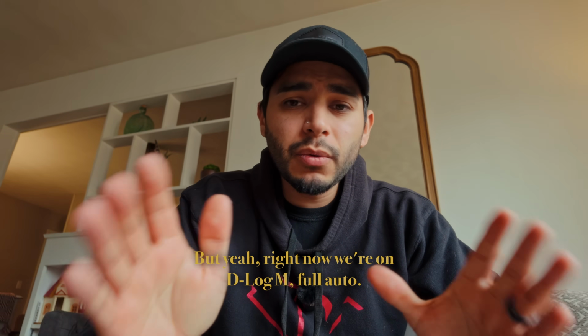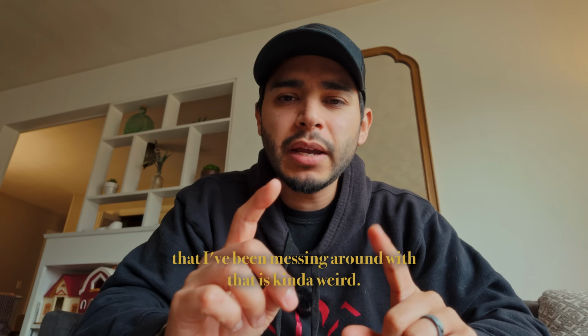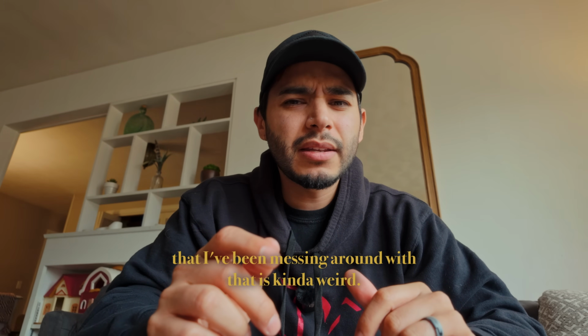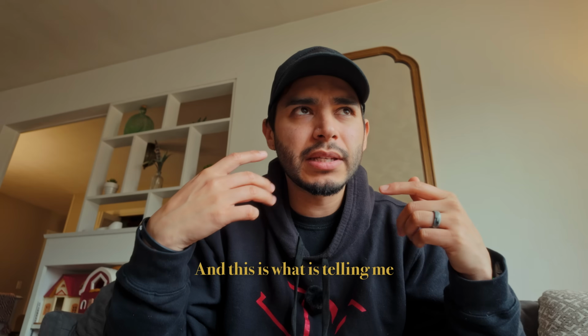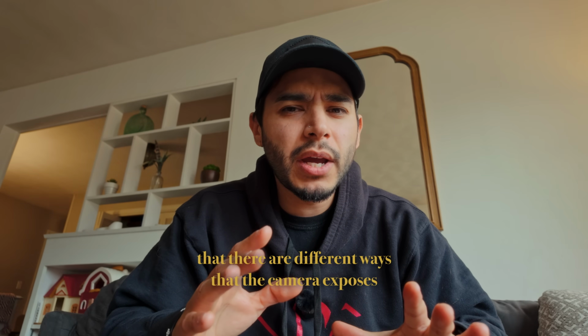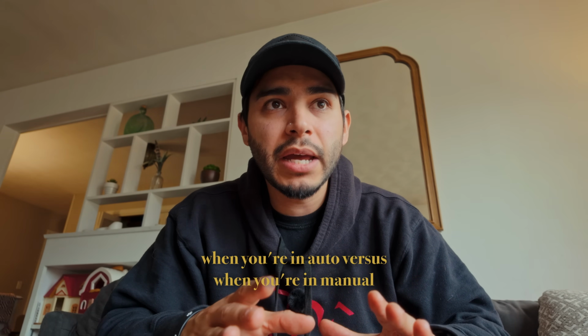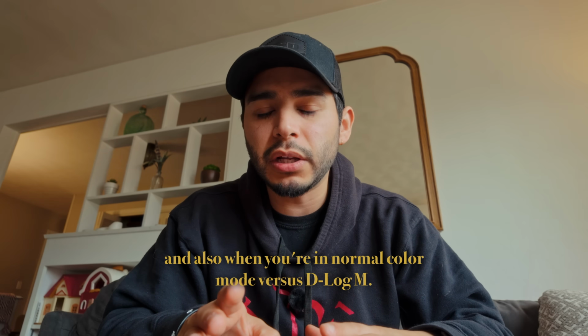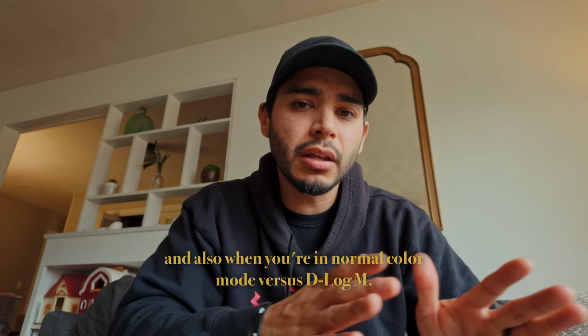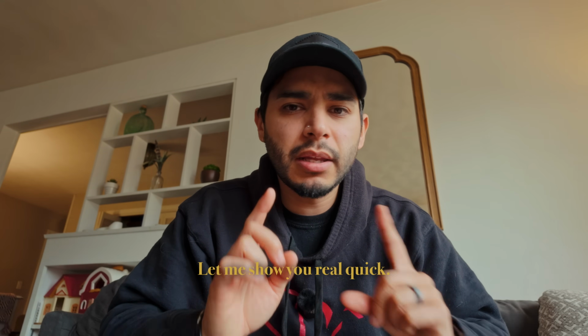But yeah, right now we're on D-Log M, full auto. But I want to show you guys something before I leave that I've been messing around with that is kind of weird. And this is what is telling me that there are different ways that the camera exposes when you're in auto versus when you're in manual, and also when you're in normal color mode versus D-Log M. And let me show you real quick.